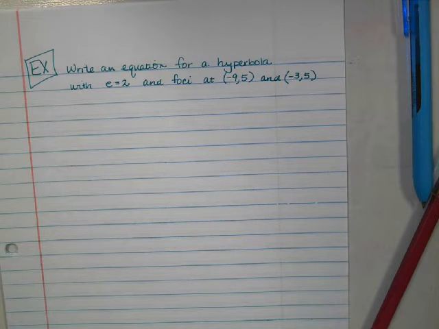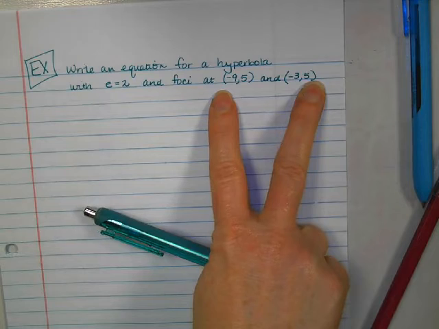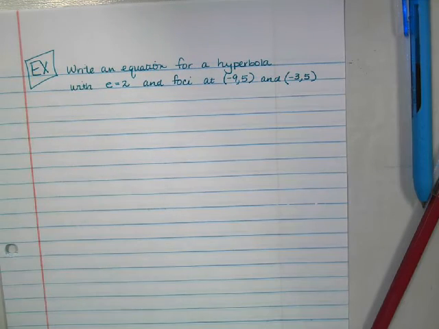So first, is this vertical or horizontal, and how do you know that? Horizontal because the x is changing. Good. It's horizontal because for your two foci, the x's are changing, which means one's in one place and the other one is a little bit this way. They're on the horizontal axis, so it has to be a horizontal hyperbola.